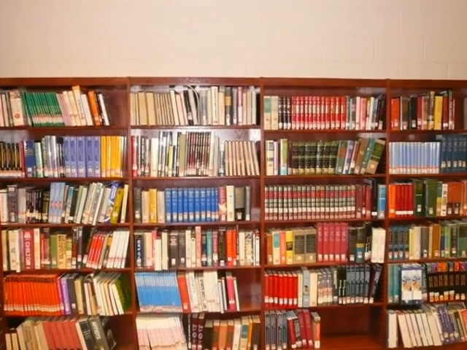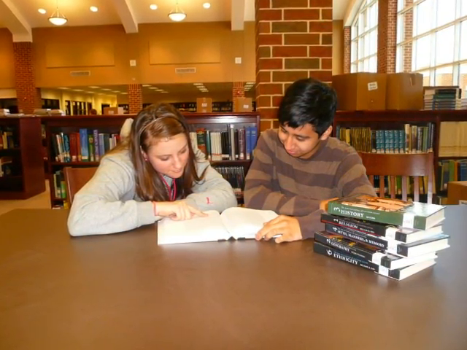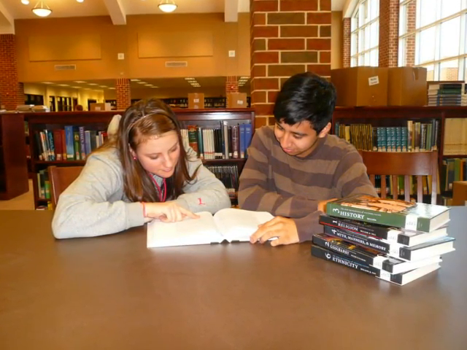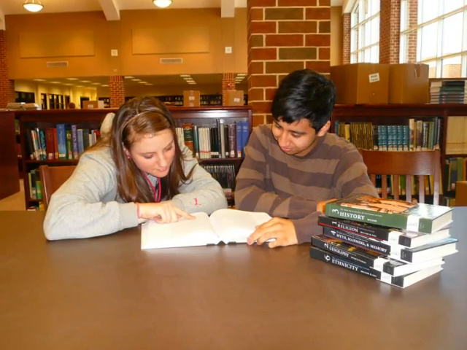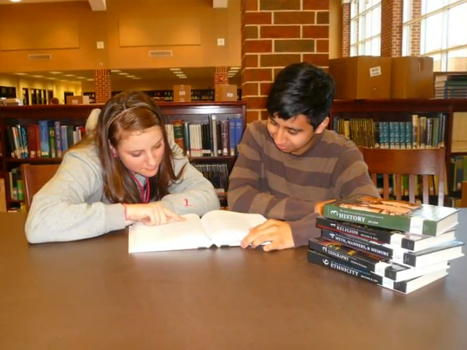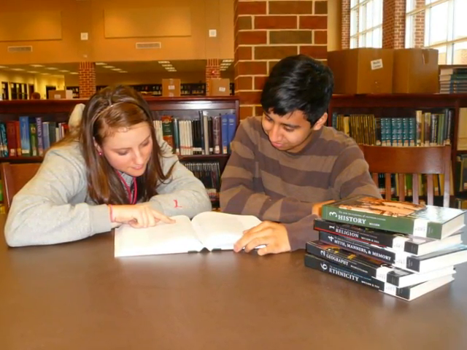Now, let's review. All information found in the reference section is true, also called nonfiction. Encyclopedias, dictionaries, atlases, and globes are all found in our reference section. Reference materials are not allowed to be checked out, but are to be used within the Media Center.